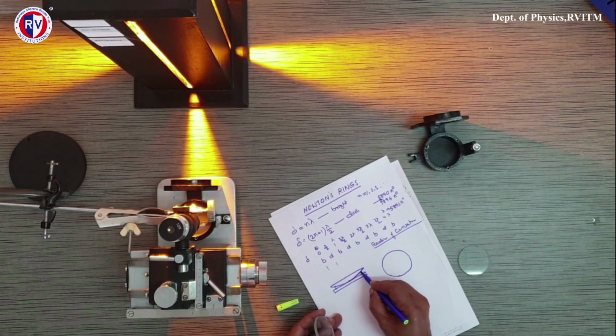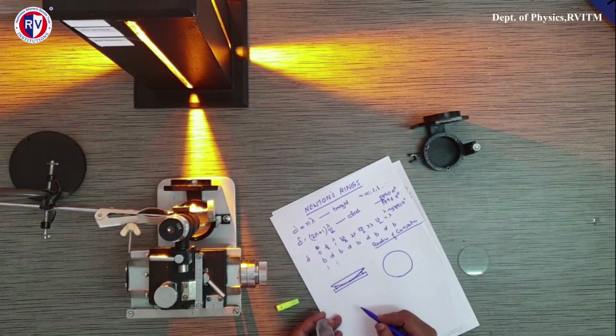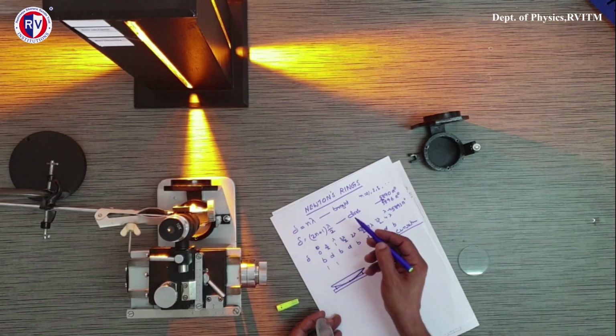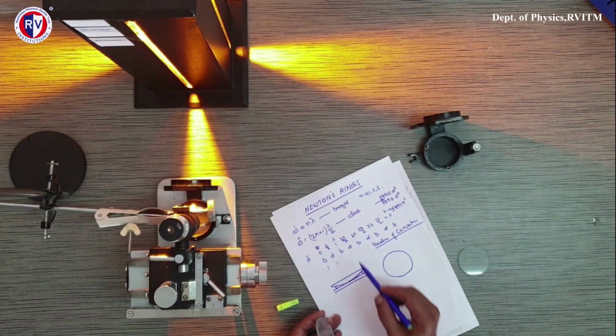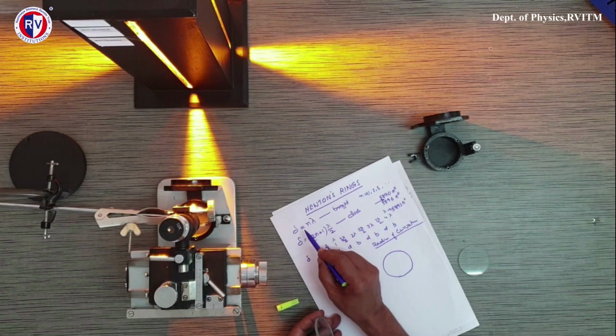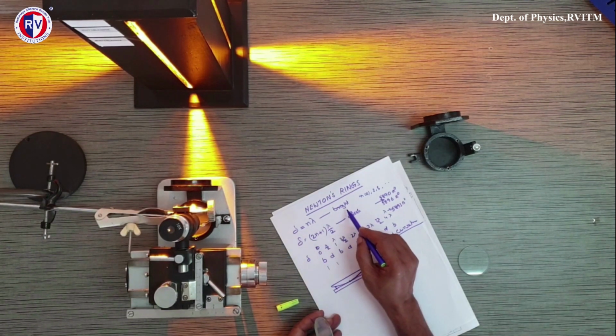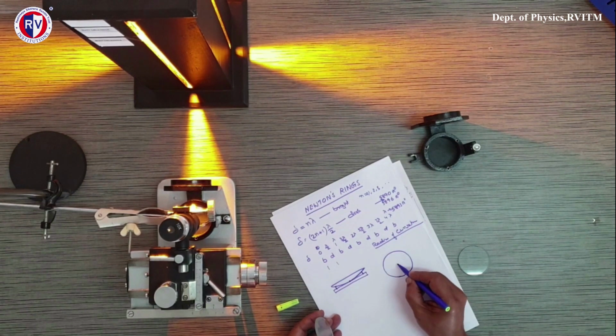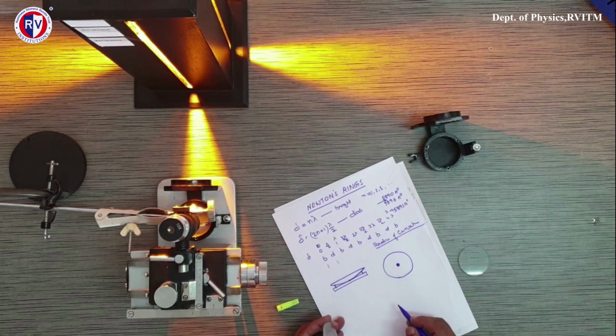So depending on the thickness, path difference will be generated. At the center, the path difference is 0. Because of reflection, one lambda by 2 is added. So the path difference condition at the center becomes this plus lambda by 2, and you will be getting the center as a dark point. You will be getting a dark spot at the center. Then again, as we go outward, path difference increases.